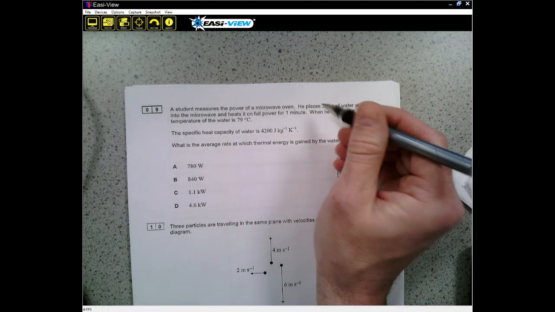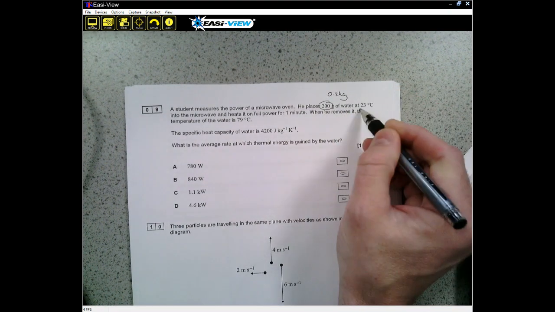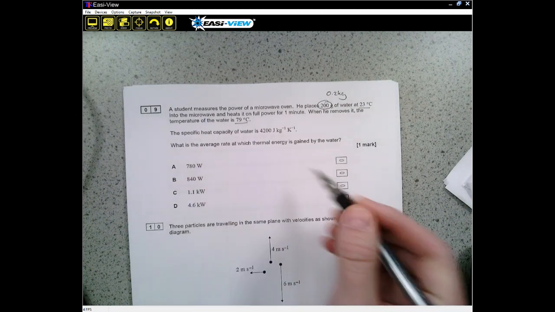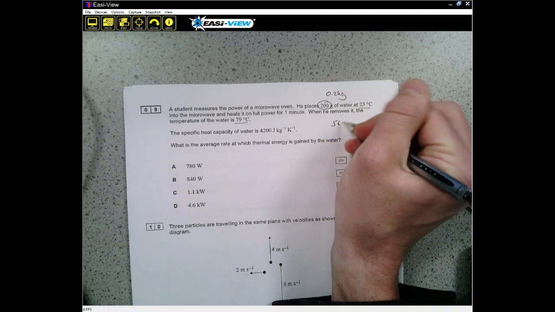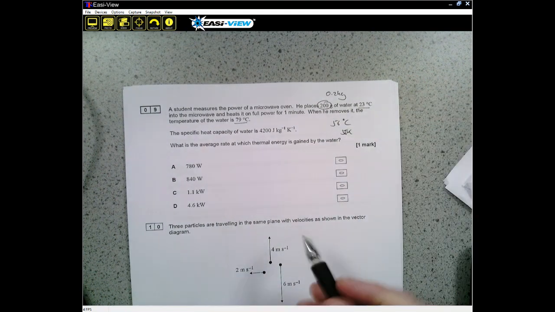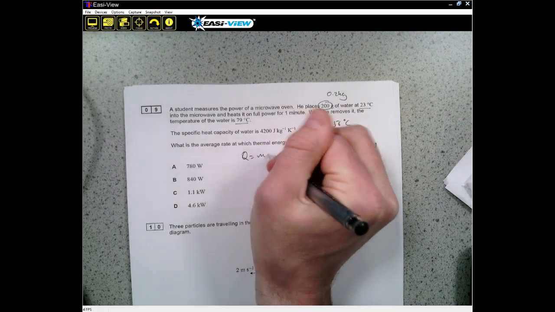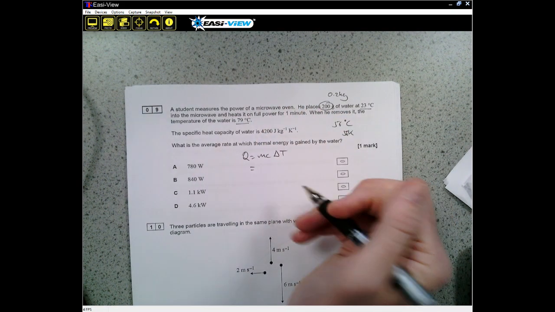So this one's about the specific heat capacity. So we have 200 grams of water, which is 0.2 kilograms, at 23 degrees and goes up to 79 degrees. So that's a 56 degree or 56 Kelvin temperature difference. So Q equals MC delta T. That will allow us to work out how much energy that was.